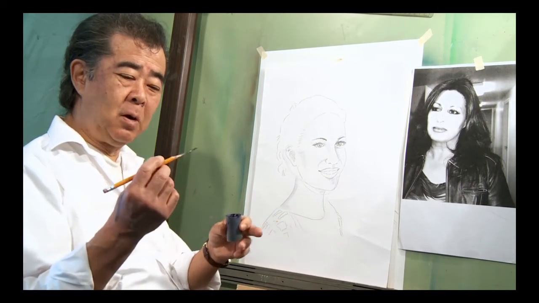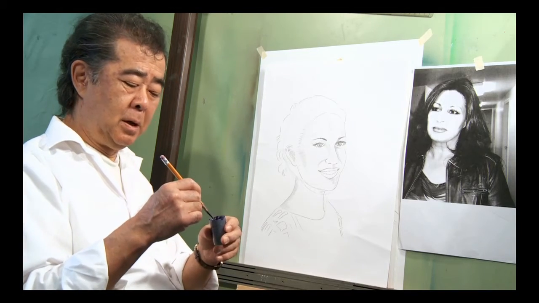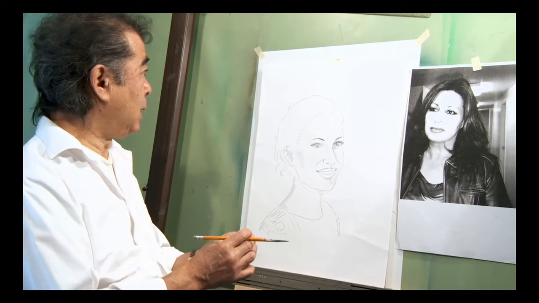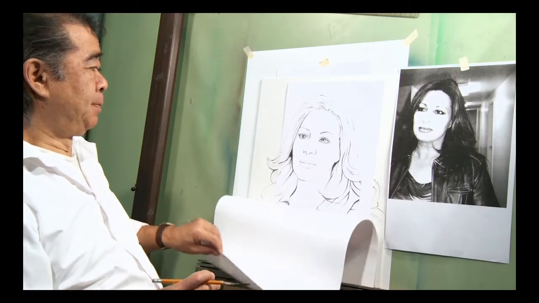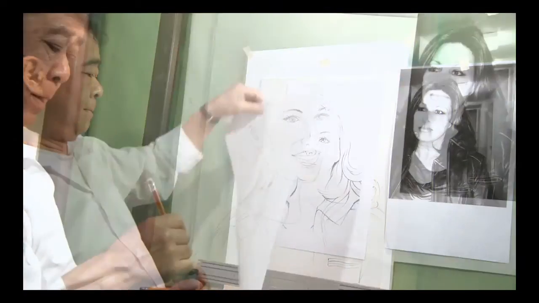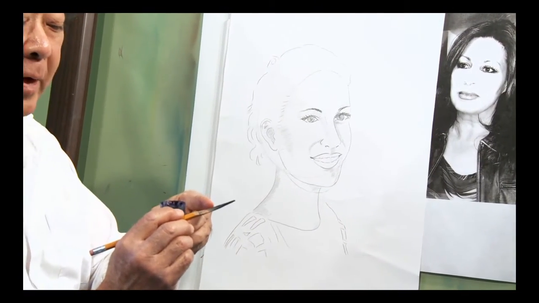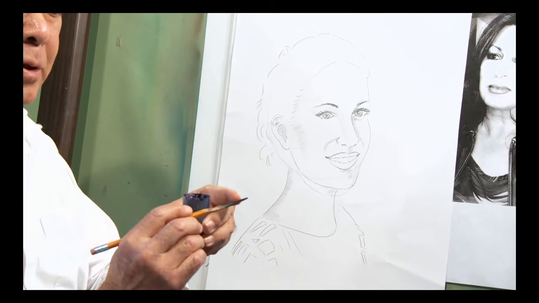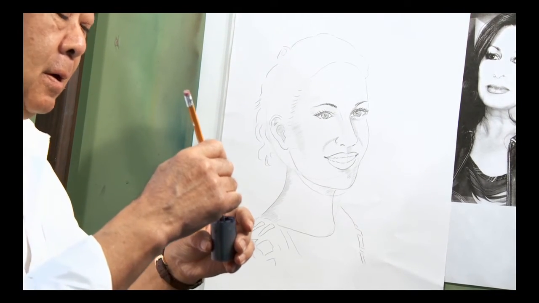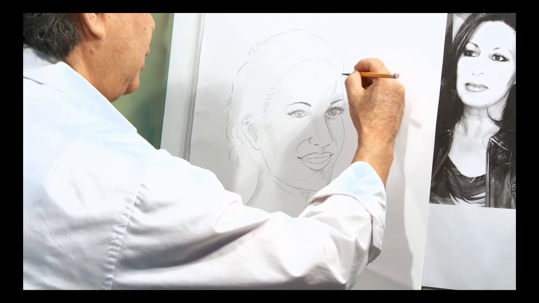But I'm going to use now the watercolor to achieve like this. See, this groove here is your friend. So you dip this in watercolor, then you're going to draw.